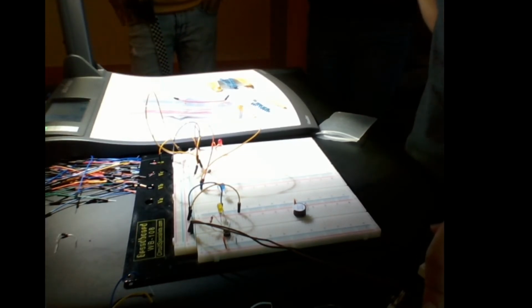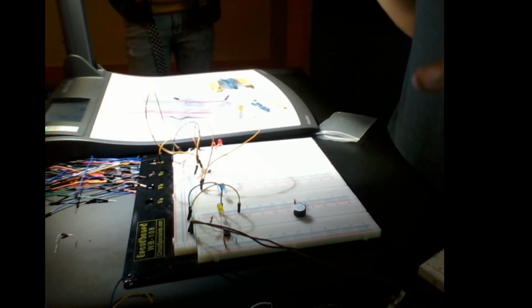Alright, so what do you think is going to happen when I turn it on? It's going to be a buzzing noise. Yeah? It's kind of annoying, right? I don't want to leave it on for too long because it's not very pleasant, but it is a noise. It's a buzzer and it works.